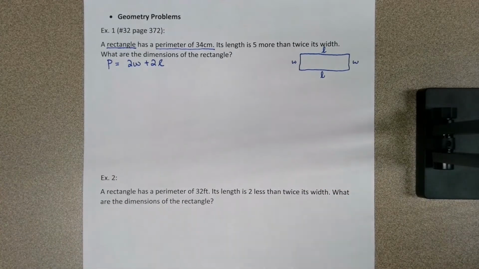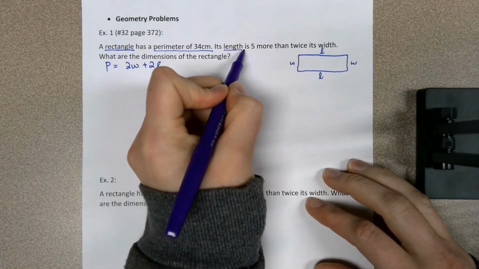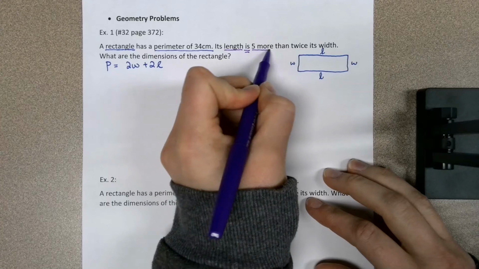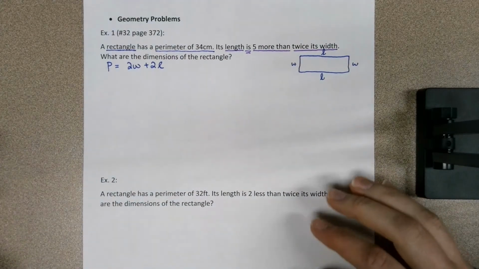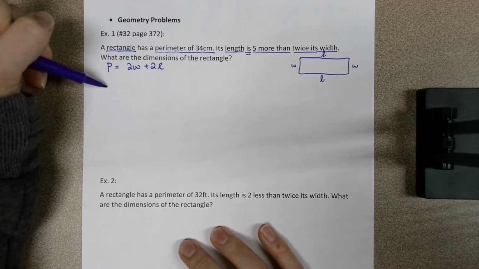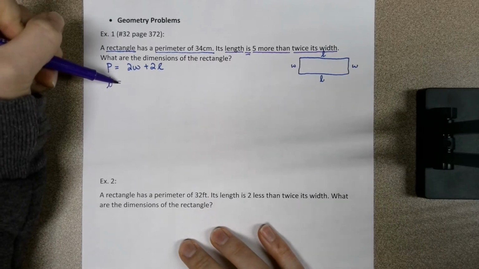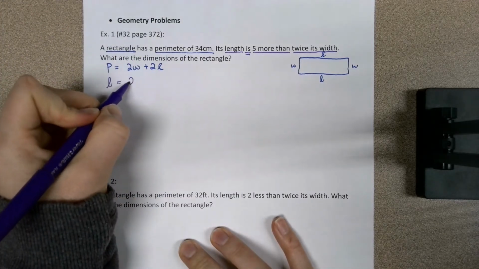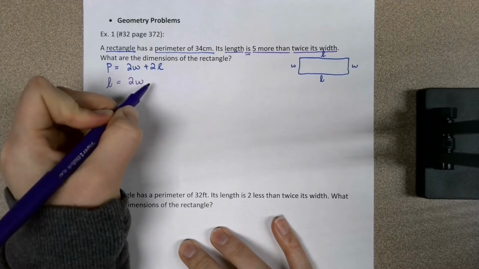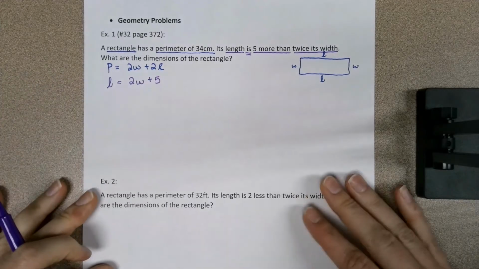Then it says that its length is 5 more than twice its width. So we can write another equation talking about our length. The length is going to be equal to, this is our equal word, 5 more than twice the width. So we know we have to multiply the width by 2, twice the width, and it's 5 more than that, so we say plus 5.